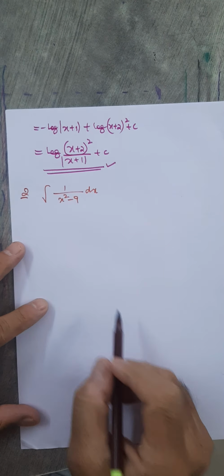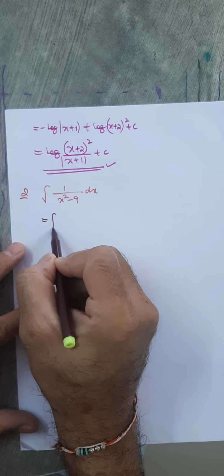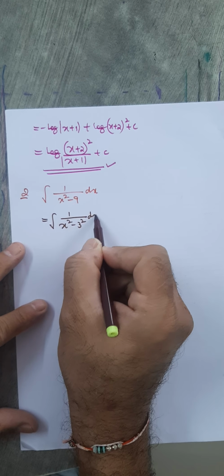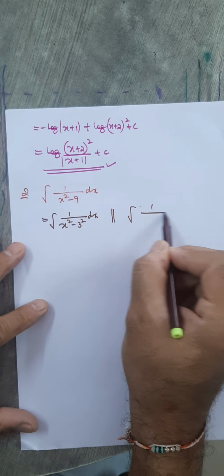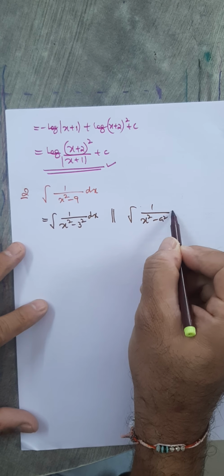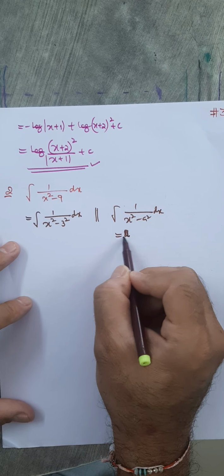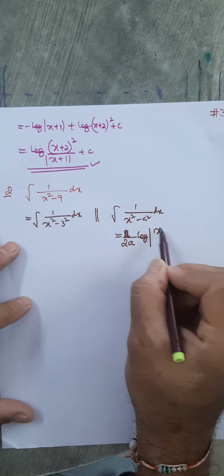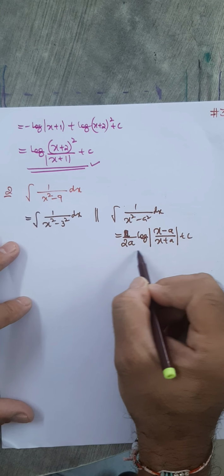Question number 2 is 1 upon x square minus 9. If you remember, this is our known formula, 1 upon x square minus 3 square dx. Now which formula is this? 1 upon x square minus a squared. If you recall, it is 1 upon 2a log of mod of x minus a upon x plus a plus c.